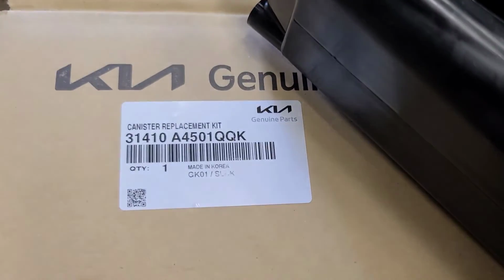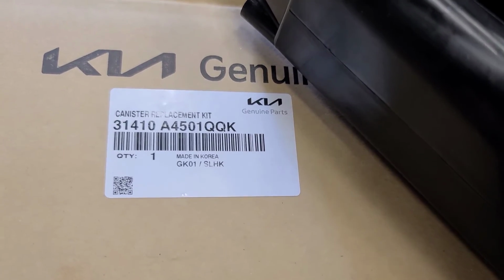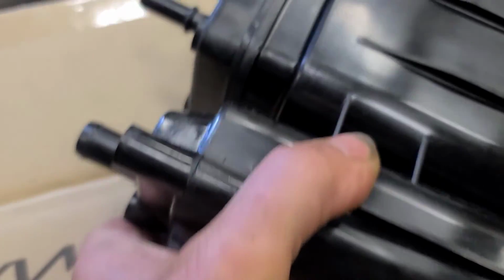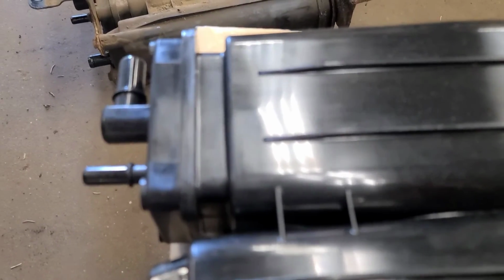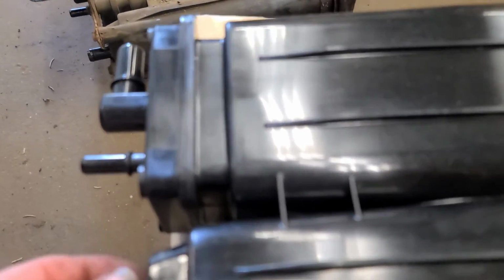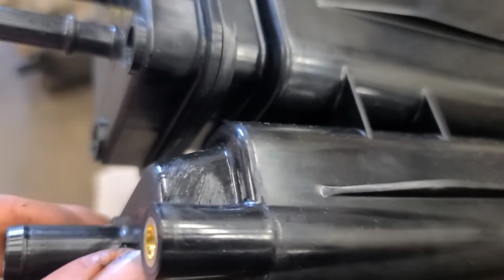So there's the new charcoal canister part number, and interestingly, it doesn't come with the brackets. Now I see that they've got brass inserts in here. I wonder if that one's like that, because if it is, it shouldn't be. Like, the brass won't corrode. It comes with a package of new retaining bolts, but I have to take the brackets off that one.